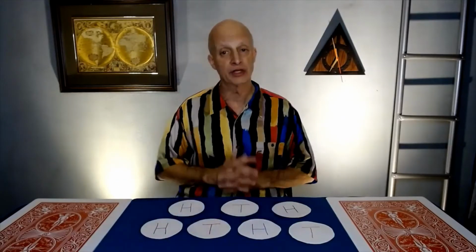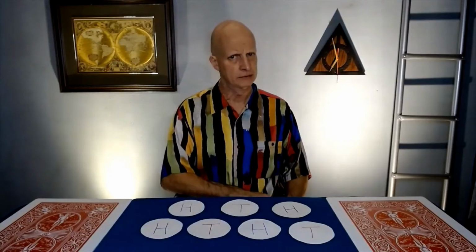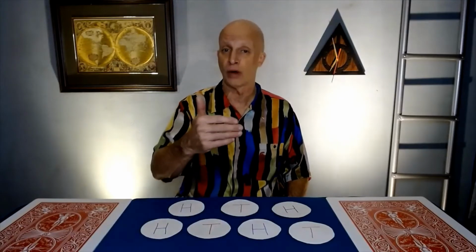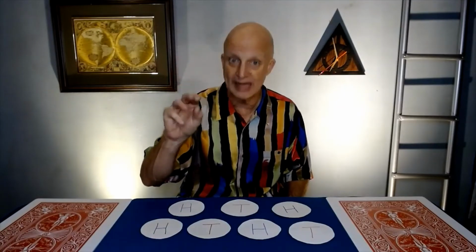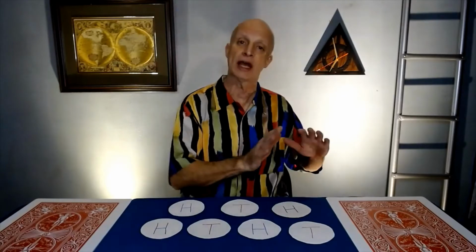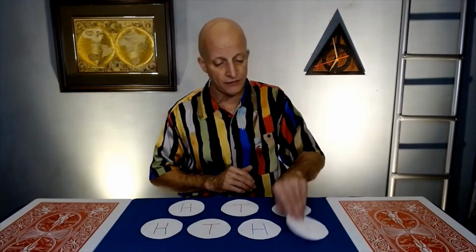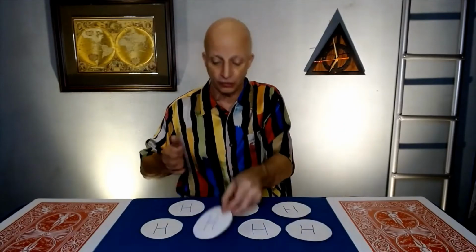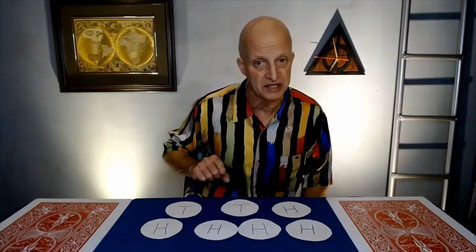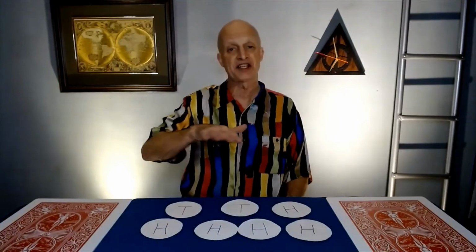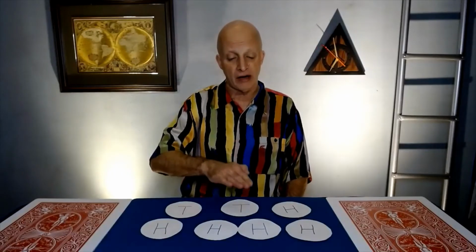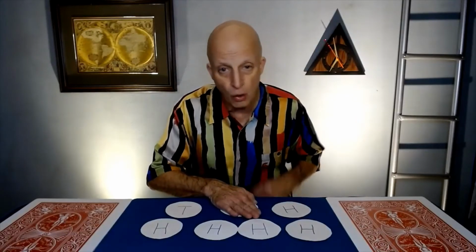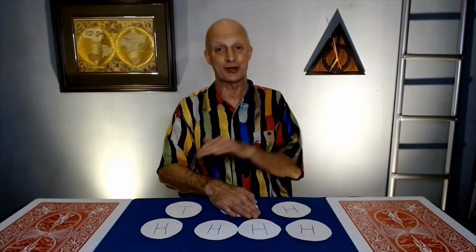And then the final instruction, which is very important, you would ask the individual helping you to flip over 3 different coins. So again, while you're not watching, the individual would flip over 3 different coins. And you would ask them to place their hand and cover up any one of the coins, so you are unable to tell if it's heads or tails.